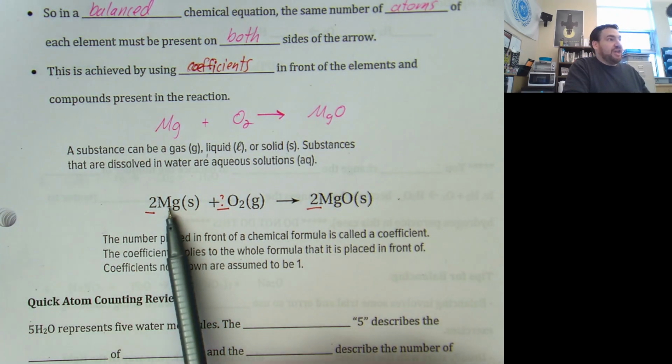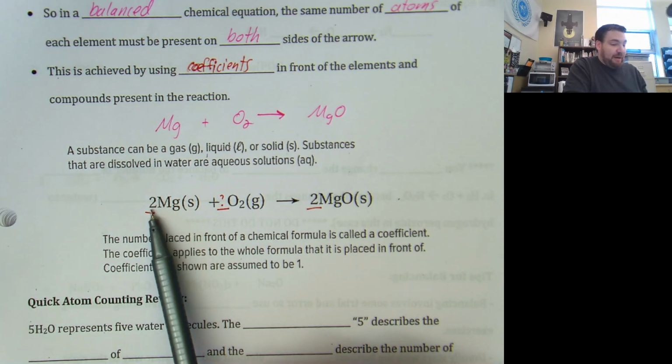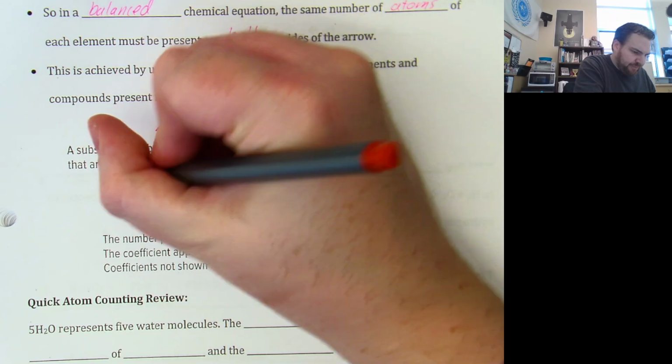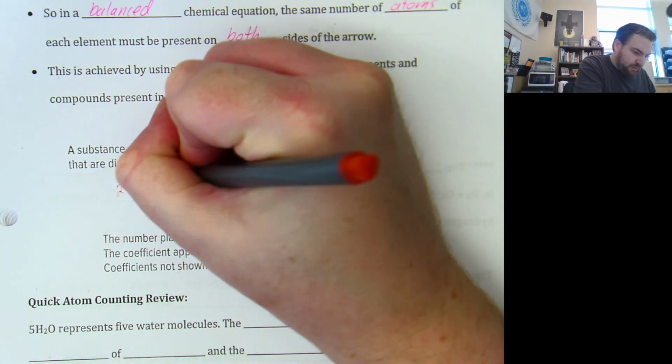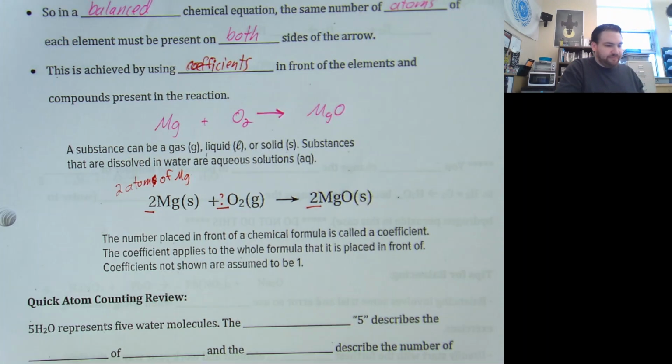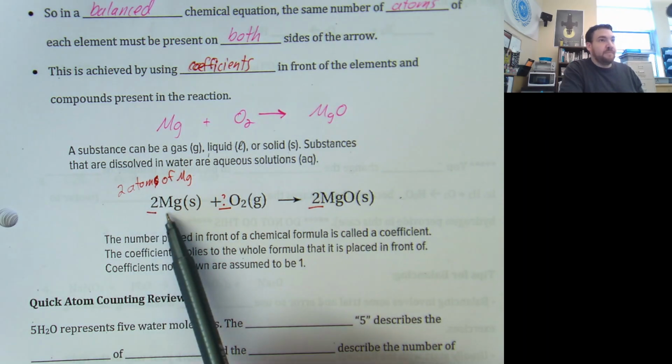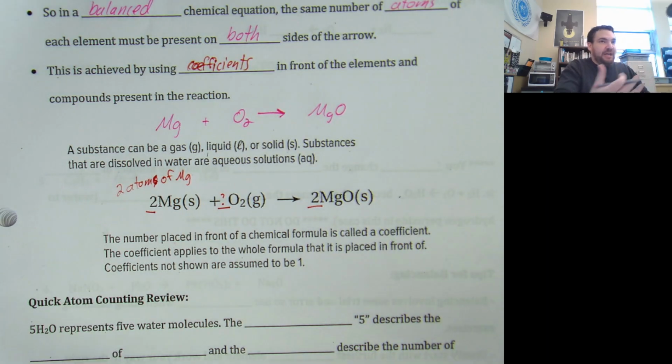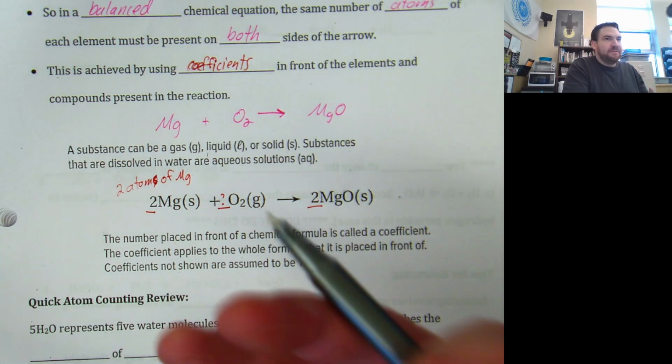Each Mg represents an atom of magnesium, and so by putting a 2 out front here, now I've got 2 atoms of magnesium. 2 atoms of Mg. Magnesium, just on its own, doesn't bind together. It just kind of clumps. It just is present together.